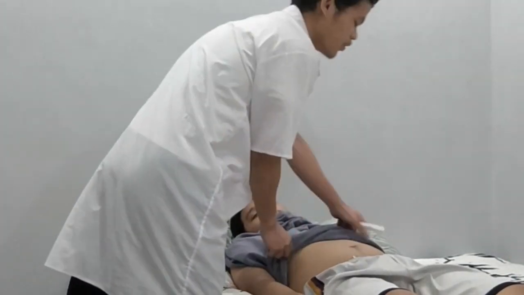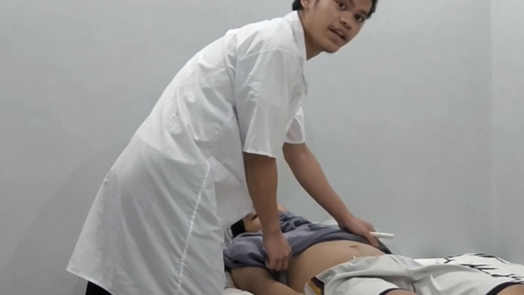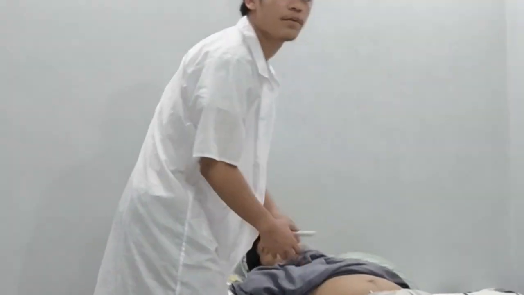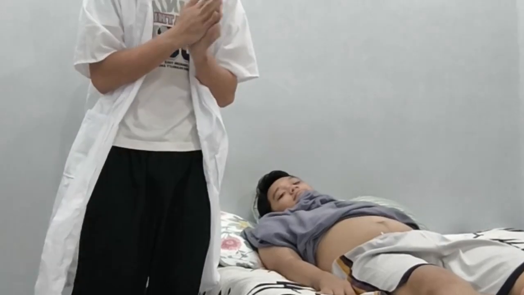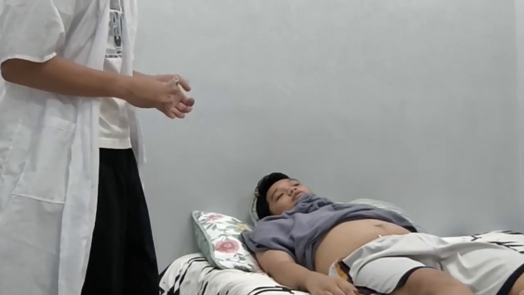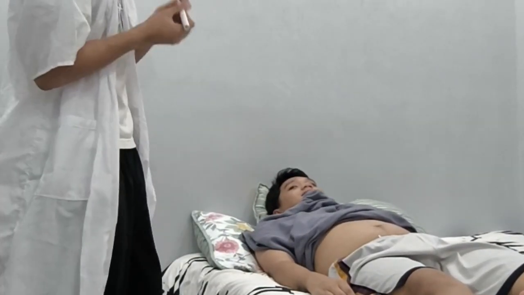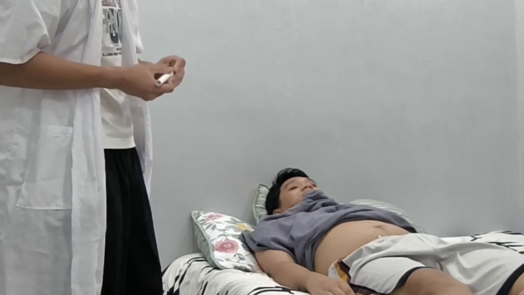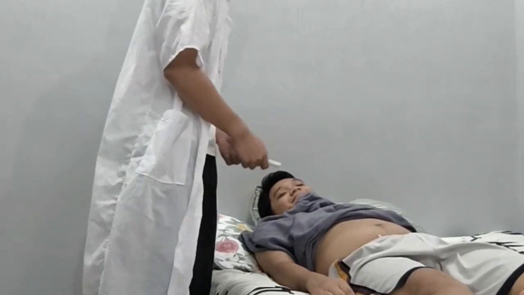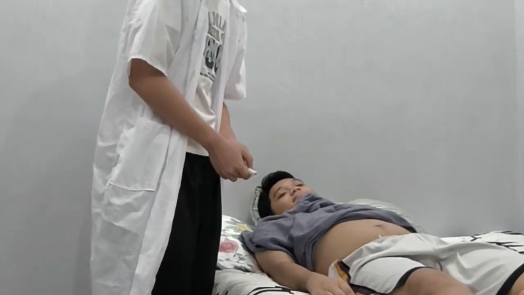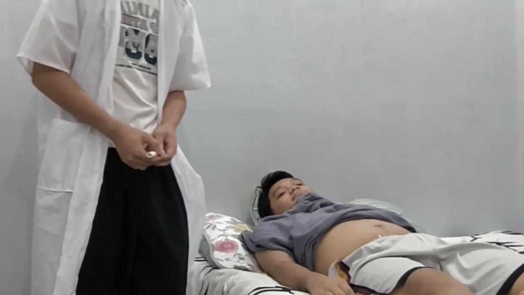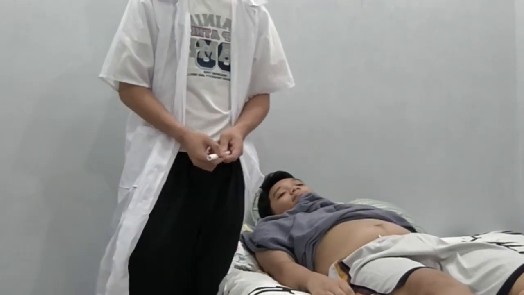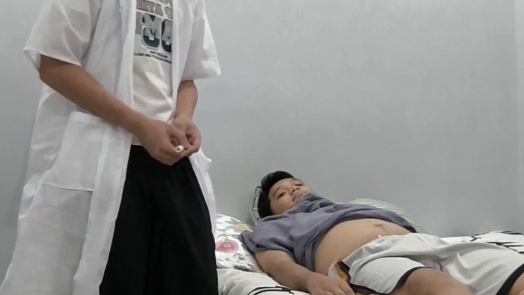I should only expose the abdominal part because that's the only necessary area that I'm going to be checking. And, okay, performing hand hygiene. So, for the first assessment, I'm going to be inspecting for the coloration of the abdomen, and I'm noting no particular discoloration. One of the abnormal findings for that is jaundice, which is the yellowish coloring.